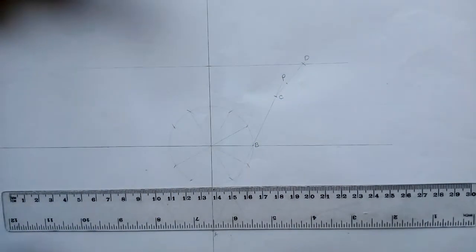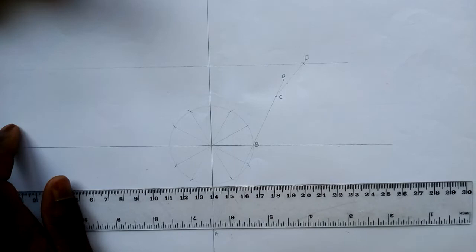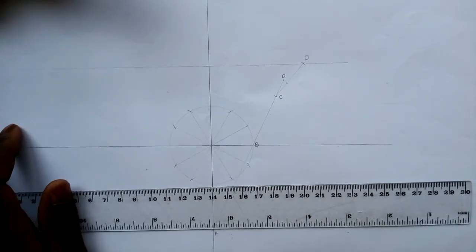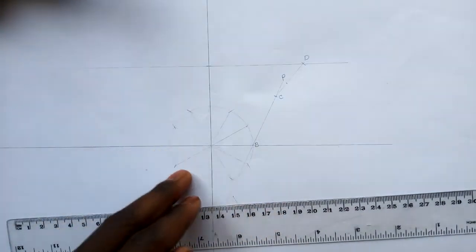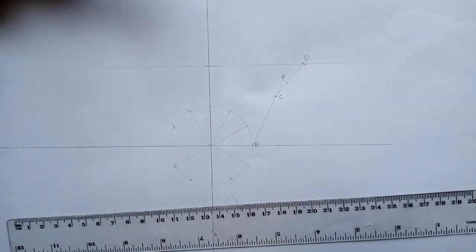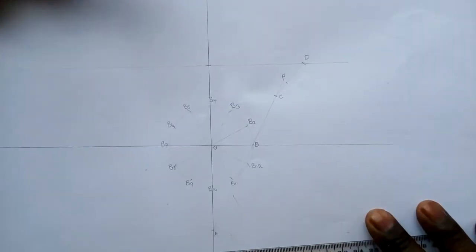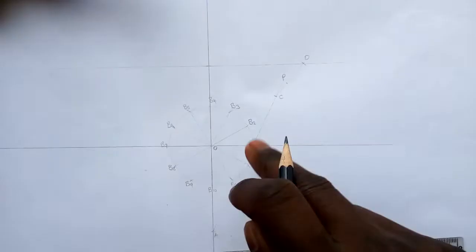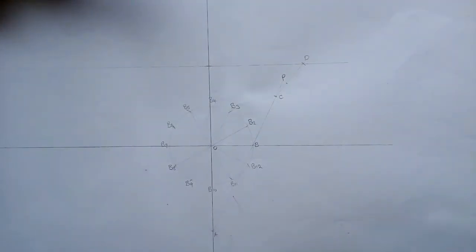So we've drawn the diagram as it is. Now what is left is just to mark the points all around. As you can see, we've got points around the circle from B to B12.